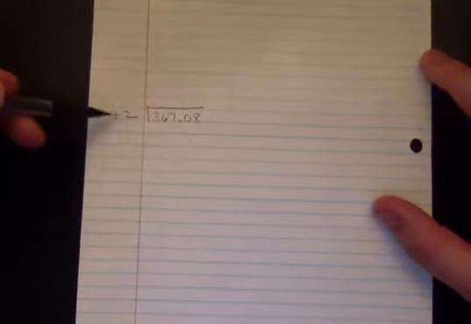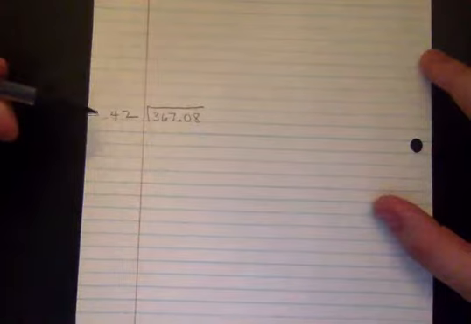Good evening. Today we're going to be doing division with a two-digit divisor and a decimal. Our first example problem is going to be 367 8/100 divided by 42. The first step that I always teach students whenever we have a division problem is to make our chart. So, since our divisor is 42, we are going to go ahead and make a 42 chart.